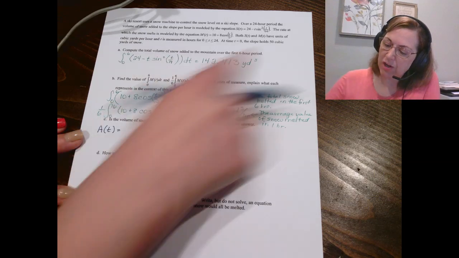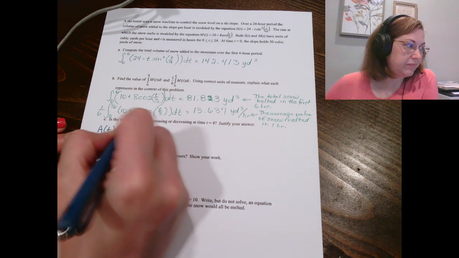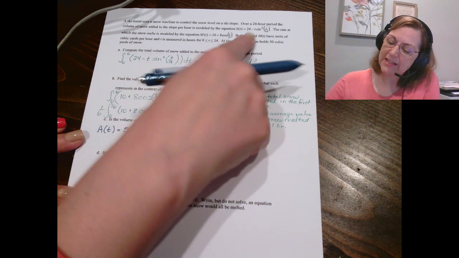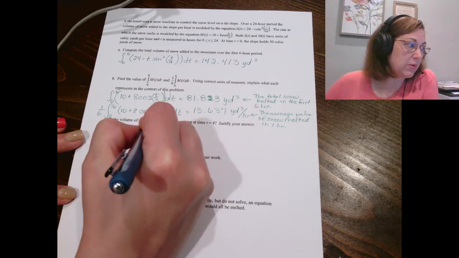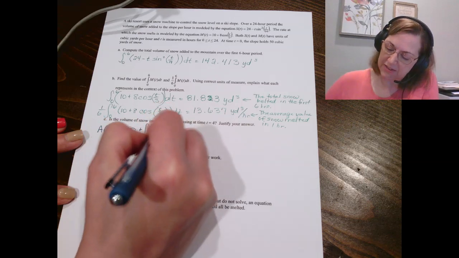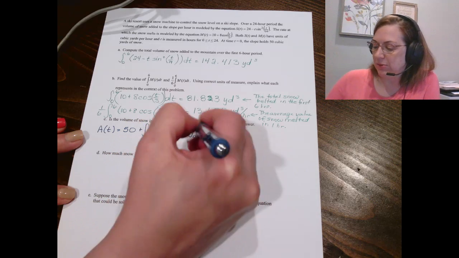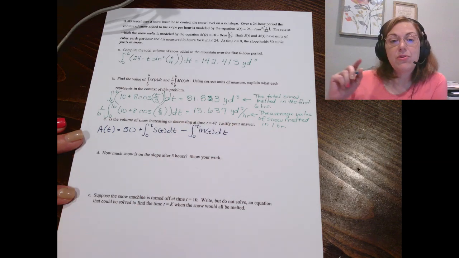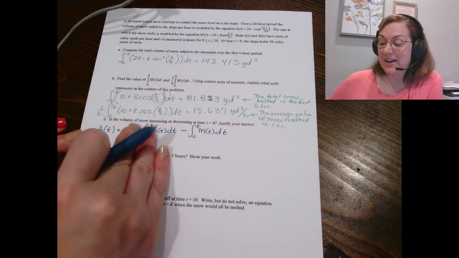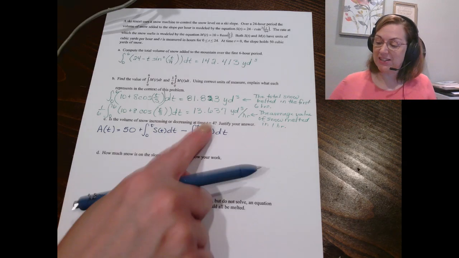We started with 50 cubic yards, then we added the snow. So we got the integral from 0 to t of s of t dt. And then we've got to subtract the snow that melted. Now, if we take the derivative of this to find if it's increasing or decreasing, all I need to know is the derivative positive or negative at t equals 4?